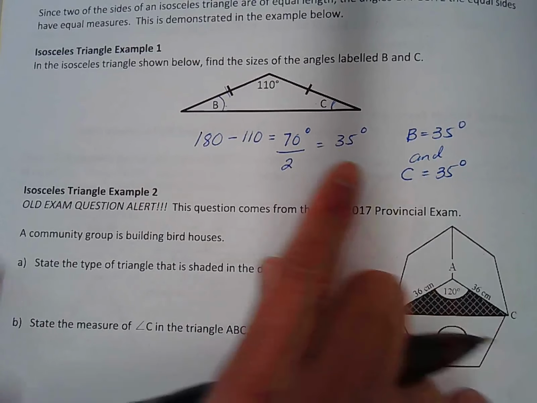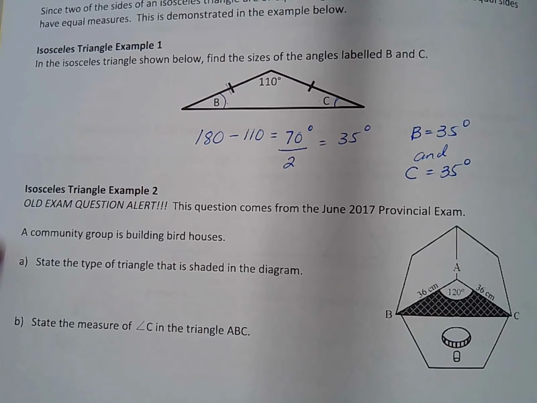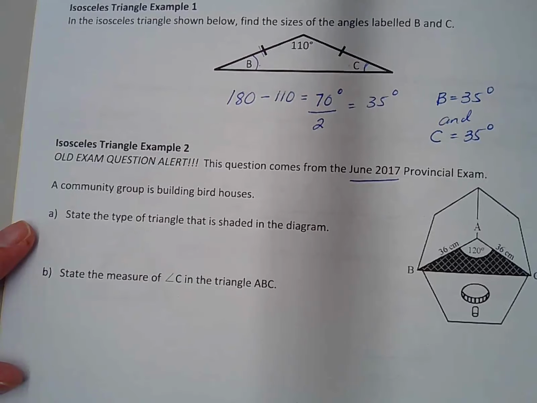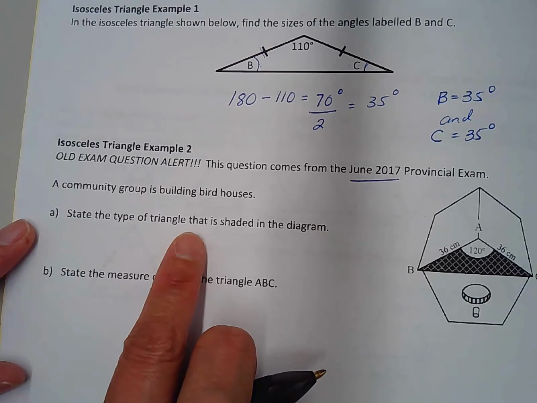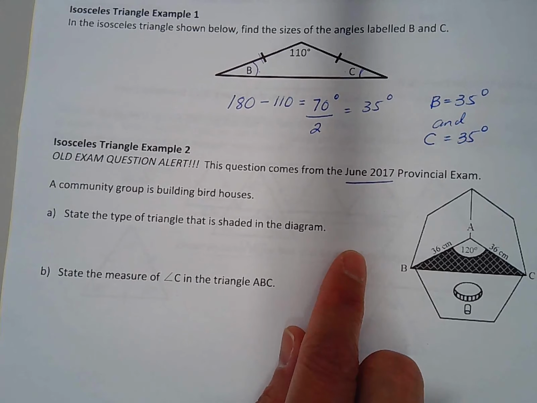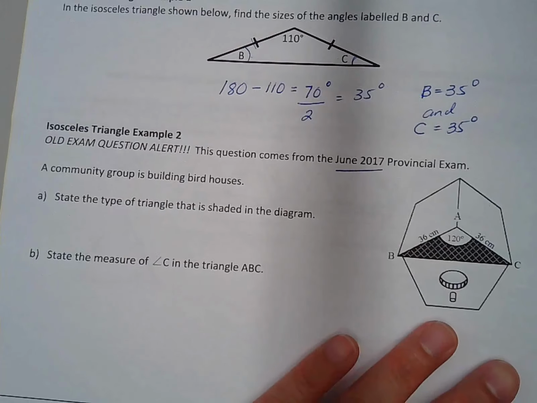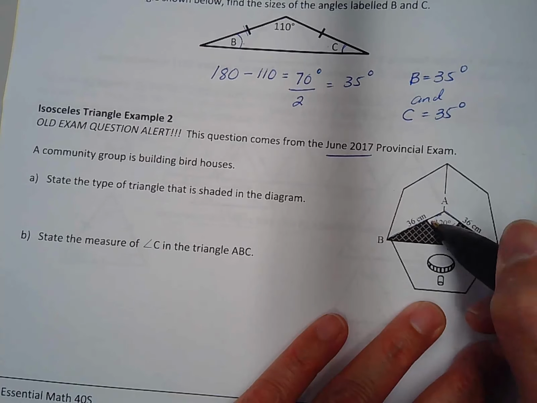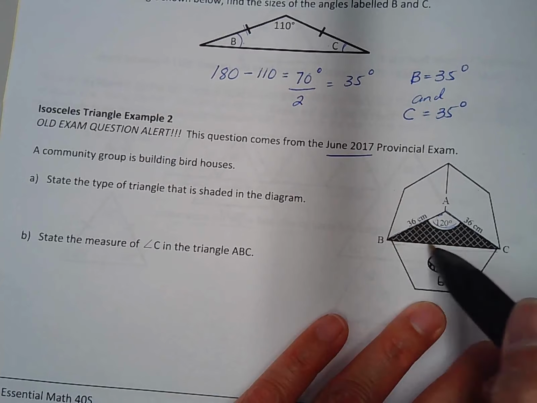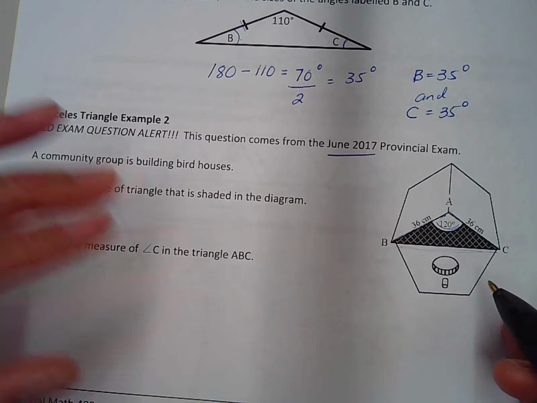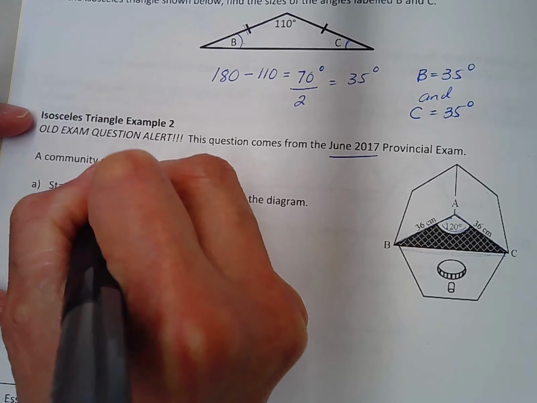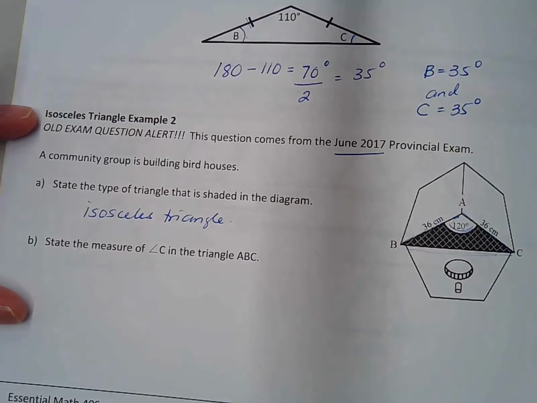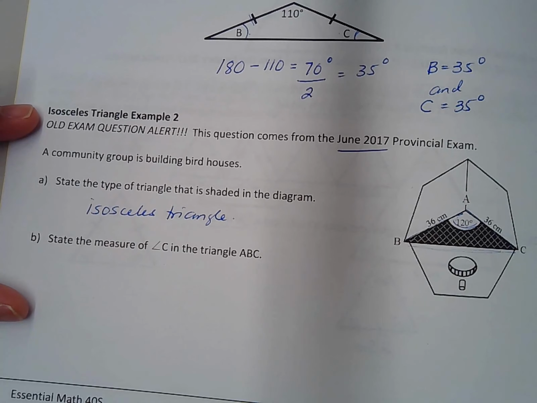Now, again, this is an old exam question, June 2017 to be exact. It says here, state the type of triangle that is shaded. I see that this is 36, this is 36, 120 degrees. This one here, we don't know. It's longer than 36. So this is called an isosceles triangle, because two sides are equal.